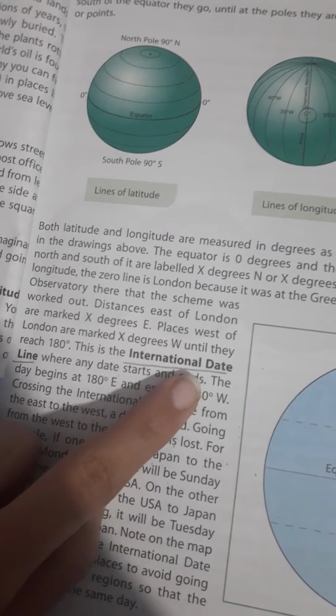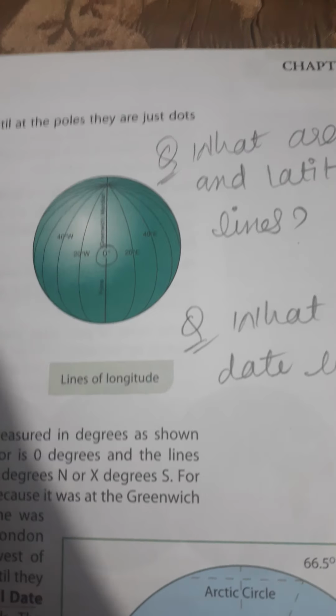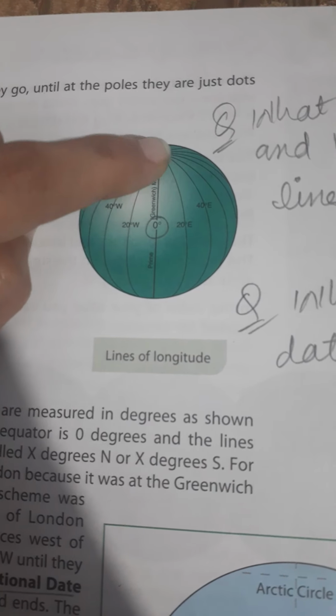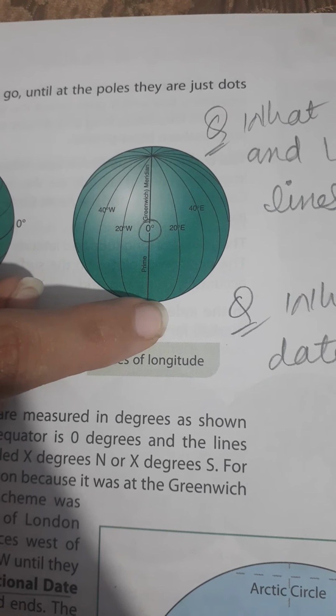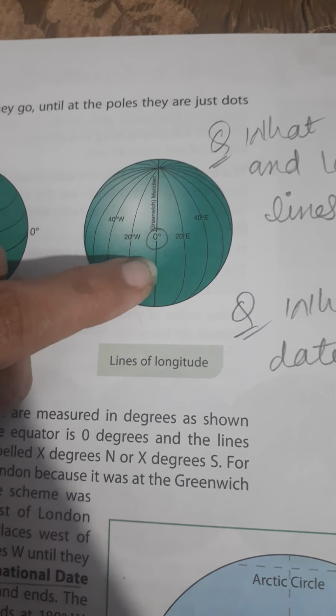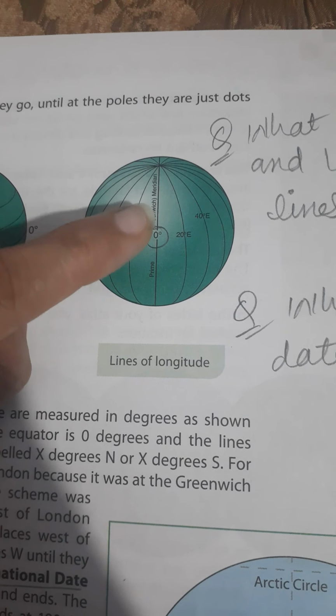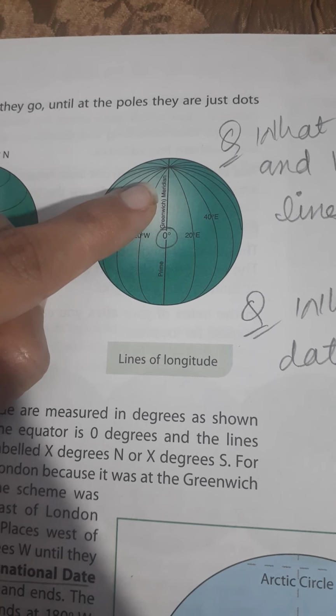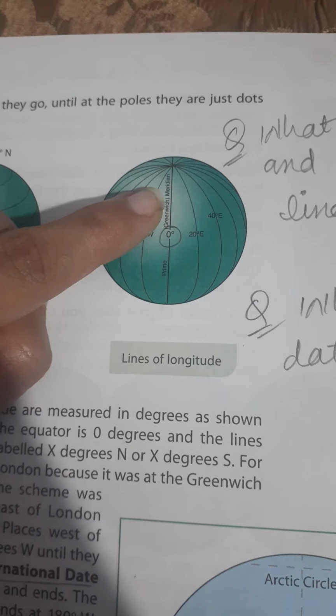Okay, next we have the international date line. You are seeing in the diagram that this center line is the international date line. All of the dates of the world start and end on this line. This is called the Greenwich Meridian or Greenwich Observatory.